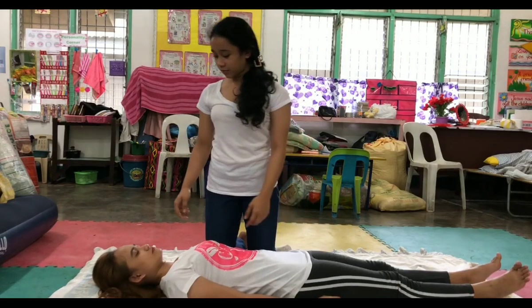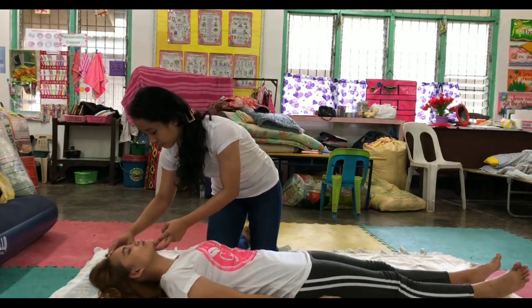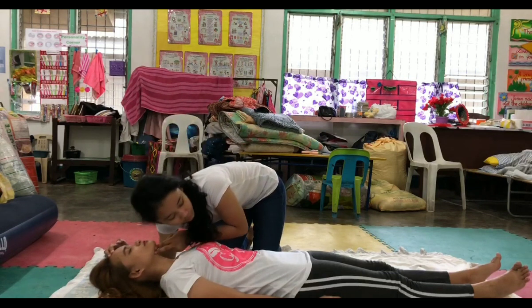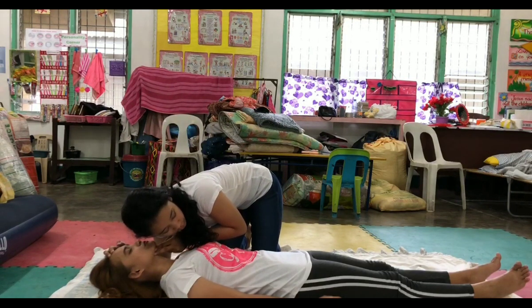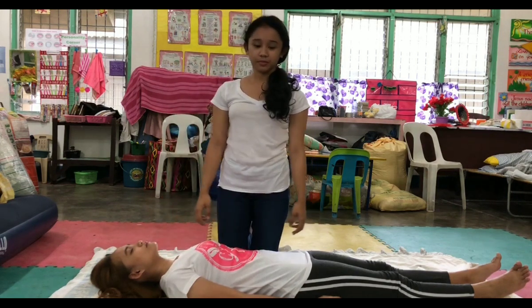Airway. Next, you need to check that the airway is open and clear. Open the airway by placing one hand on the forehead to tilt the head back and use the fingers from the other hand to lift the chin. If they are unresponsive, you need to move on to breathing as quickly as possible.